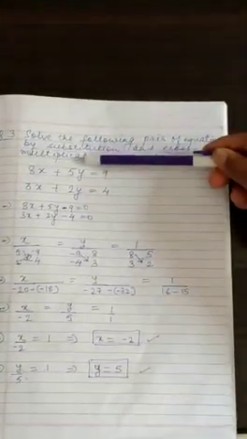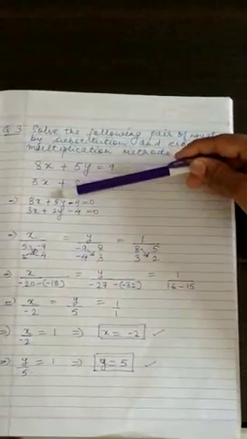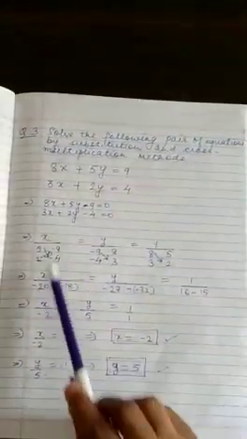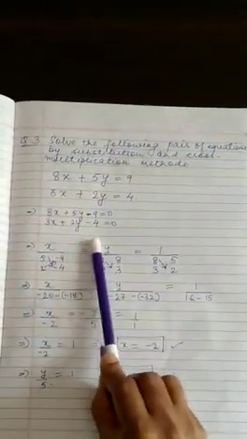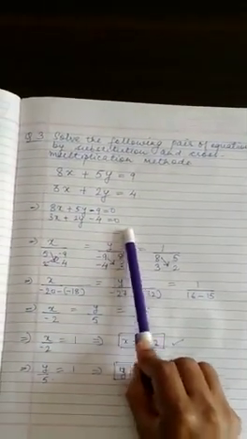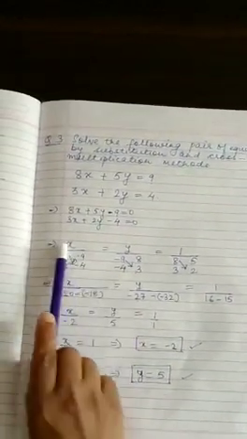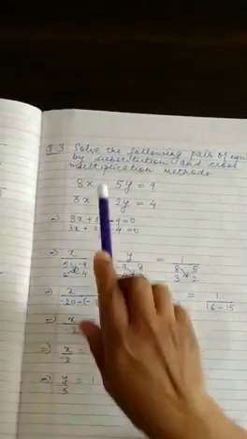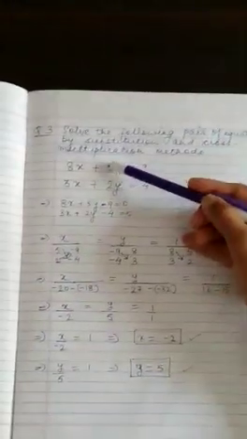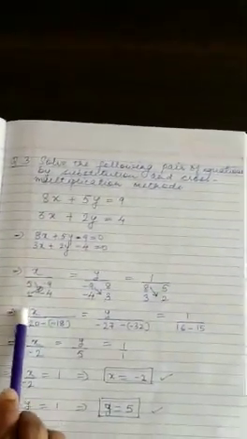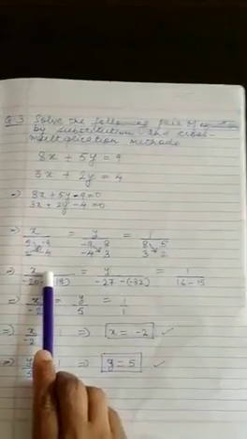We are taking this 9 to that side. So this becomes 8x plus 5y minus 9 equal to 0. Similarly, 4 to that side, it will give us 3x plus 2y minus 4 equal to 0. Now the first step for the cross multiplication method says arrange the coefficients. So we have written x upon. We are hiding x. What remains is 5, 2 and minus 9, minus 4. So 5, 2, minus 9, minus 4, like this we will write.